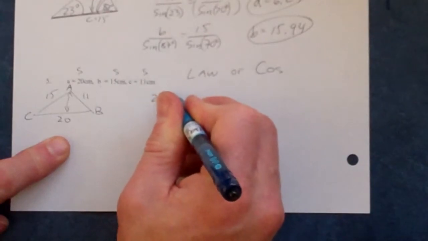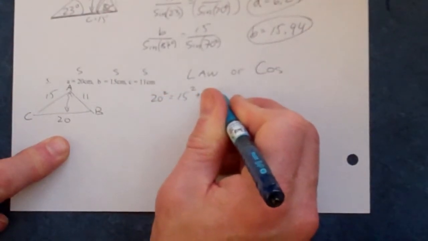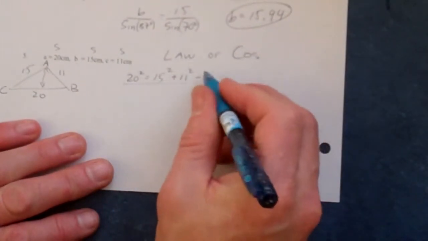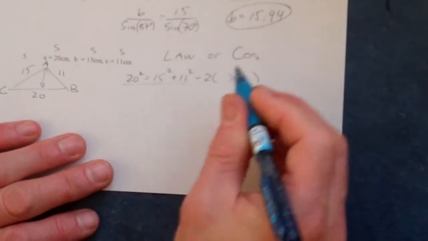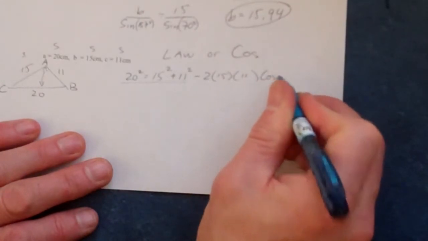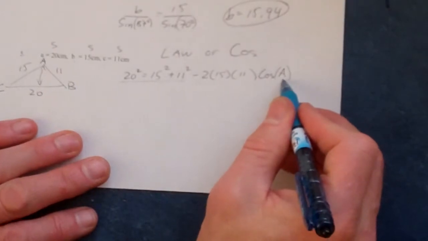So 20 squared is equal to 15 squared plus 11 squared. Then minus, this is the Pythagorean theorem, minus the adjustment, 2 times each of these sides, doesn't matter what order, it's just multiplication, then cosine of the angle A in this case. And that's the one thing I don't know.